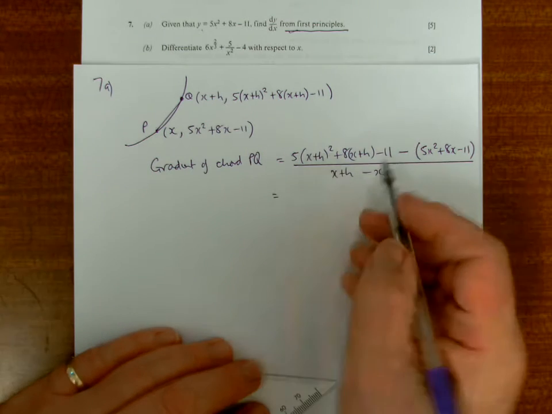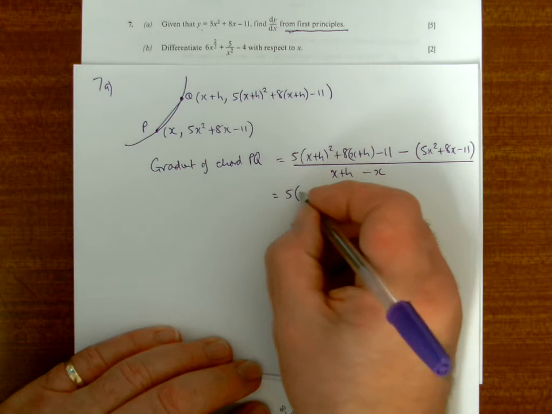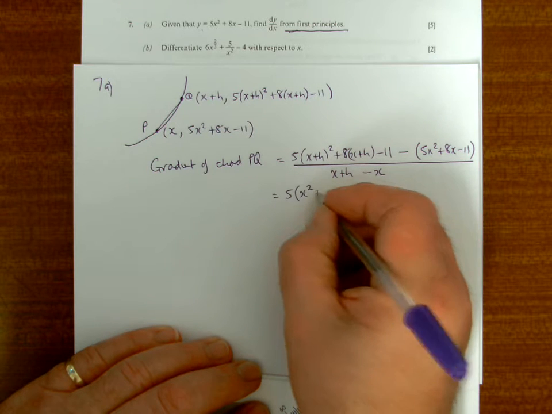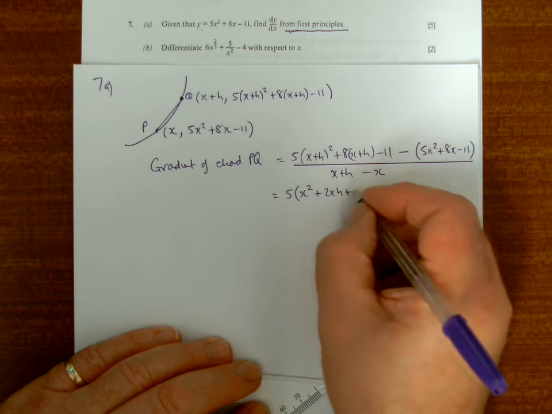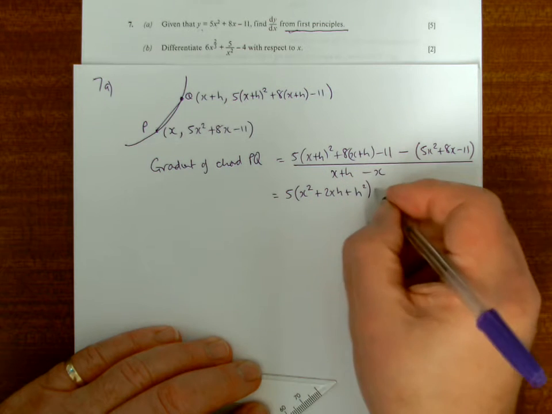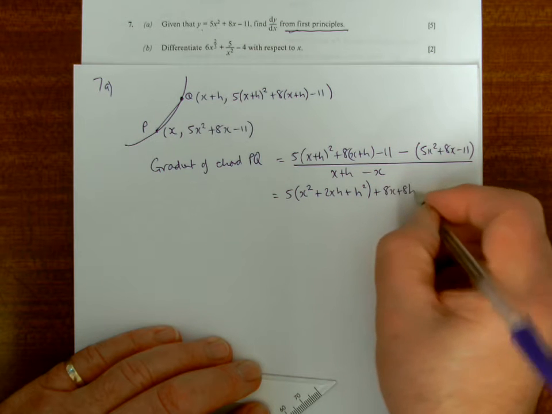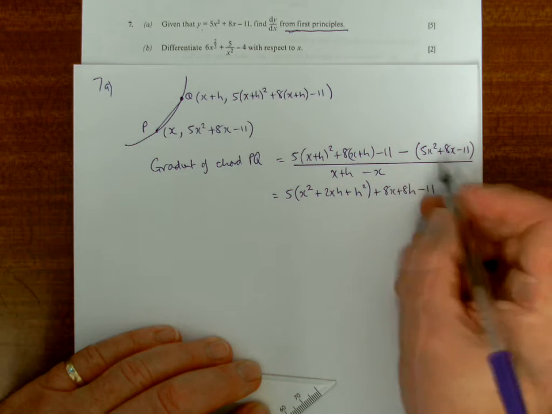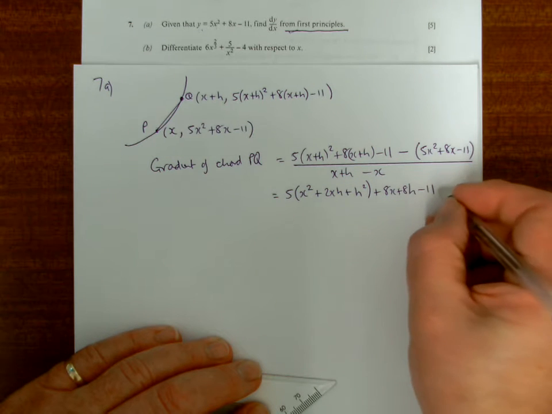Okay, let's expand the top line then. So that's 5 lots of, now squaring this bracket, square the first, multiply them together and double it, 2xh, square the last is h squared, plus expand this bracket, 8x plus 8h minus 11. Then this minus sign will change all the signs of this term inside.